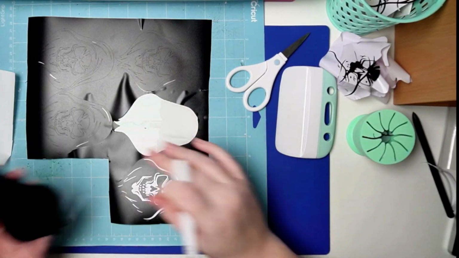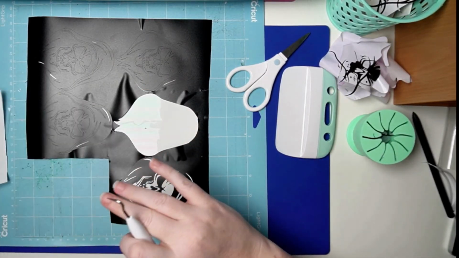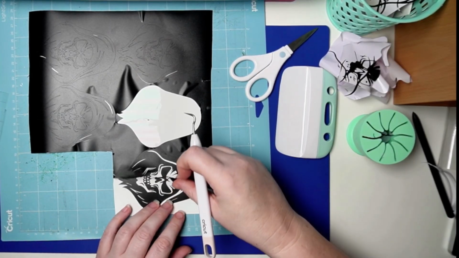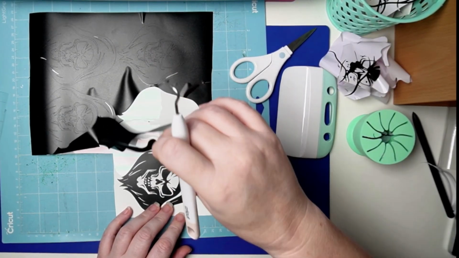That's what we've got for now. I'm just going to stick that back on there. I'm thinking of just pulling this full excess vinyl off.